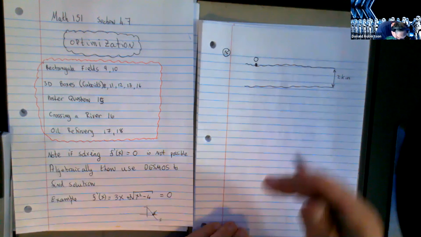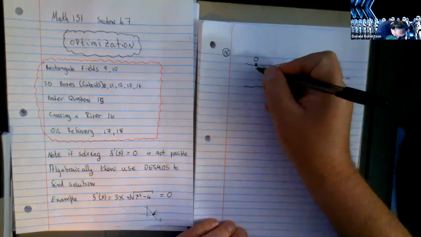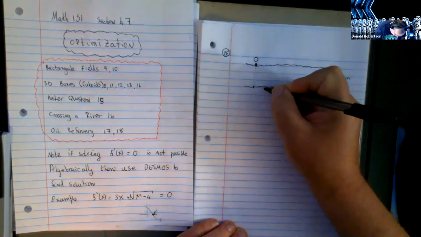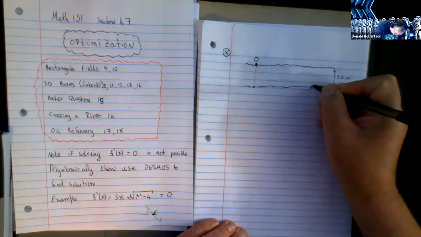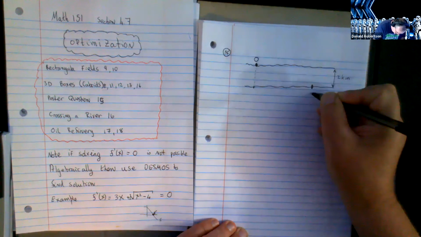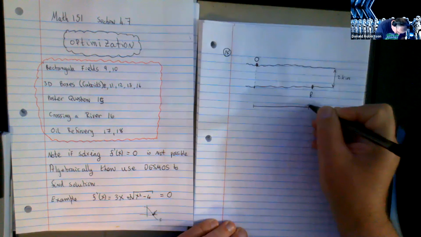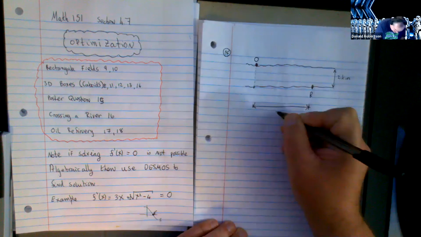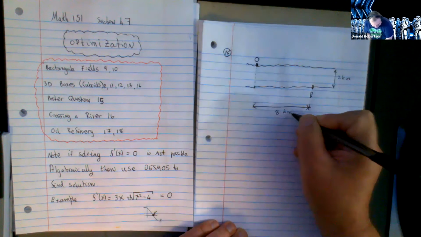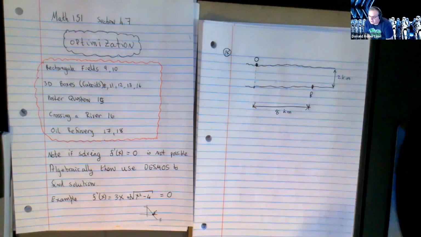So if you draw a little invisible dotted line to here, and then you go east to here, you're getting to the storage tanks, and that distance is 8 kilometers. You see, what I'm basically doing is just reading the story and drawing a picture as the story moves on, right?